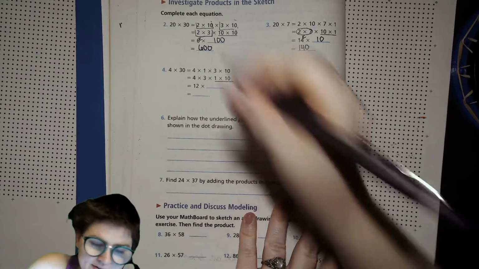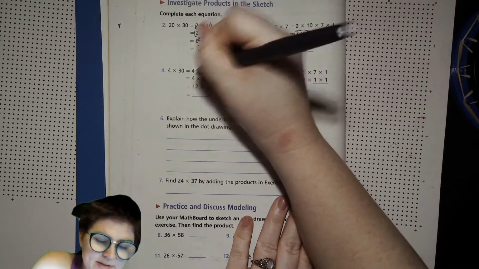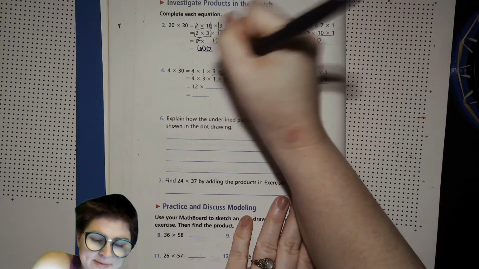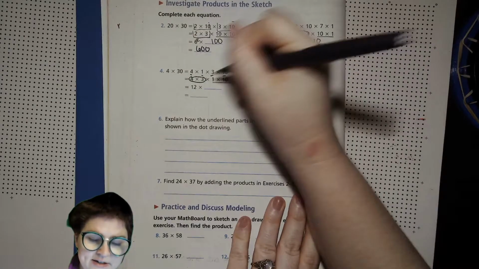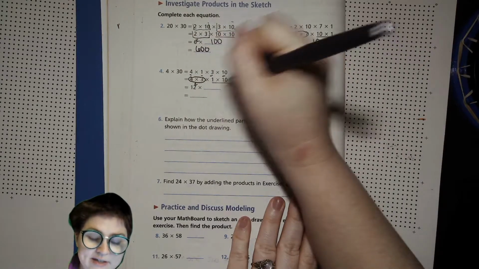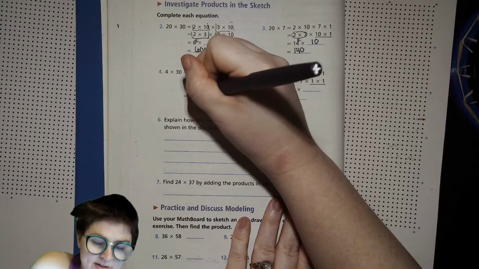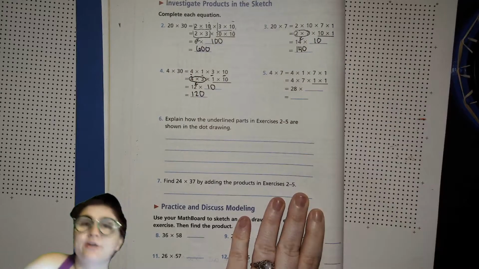Over here, we have our 4 times 30, so we have our 4 times 1 times 3 times 10. We'll deal with that 4 and that 3, and that's 12, and then that 1 times 10 is just 10. So then we have 12 tens, also known as 120.